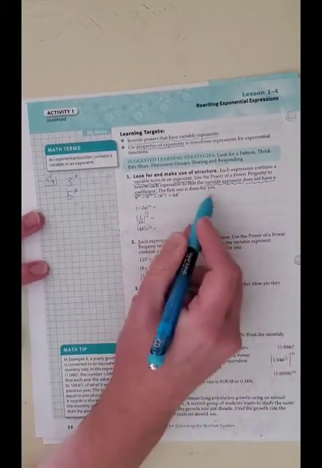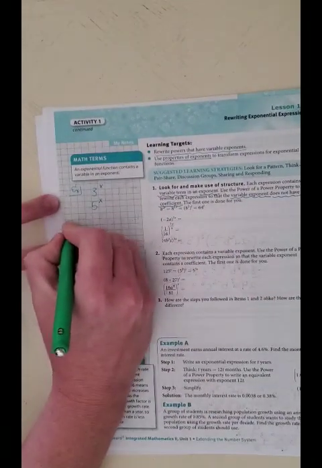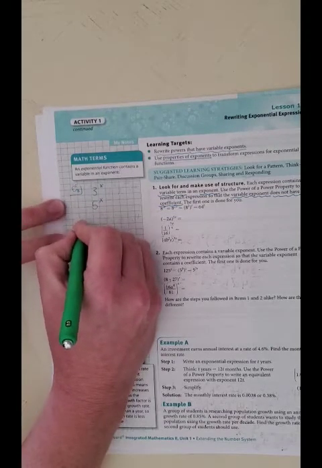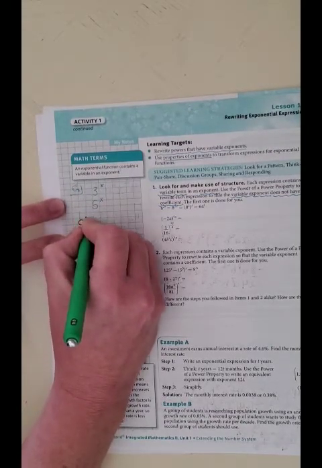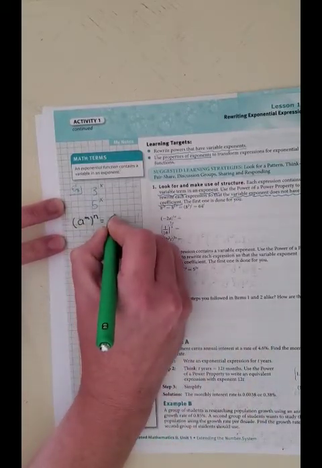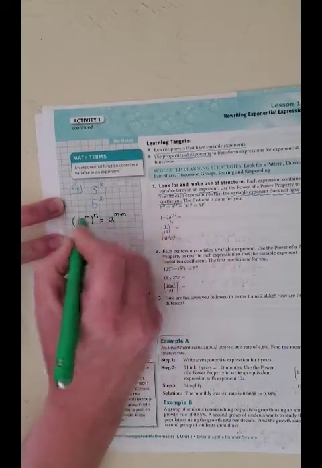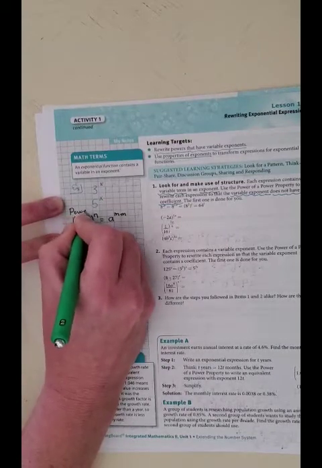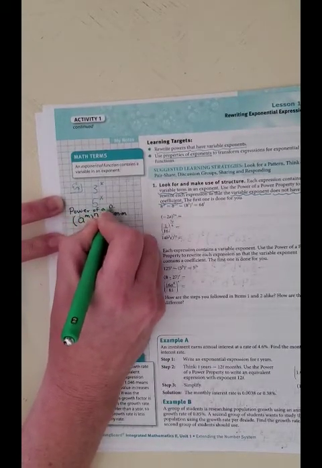So first there's some properties that they want us to look at, which is the power of a power property. The power of a power property is a to the m to the n power is equal to a to the m times n.